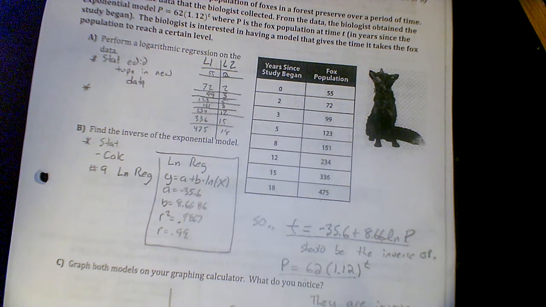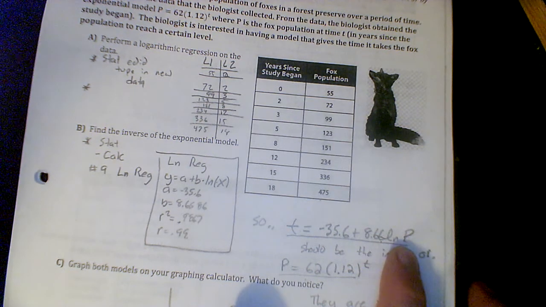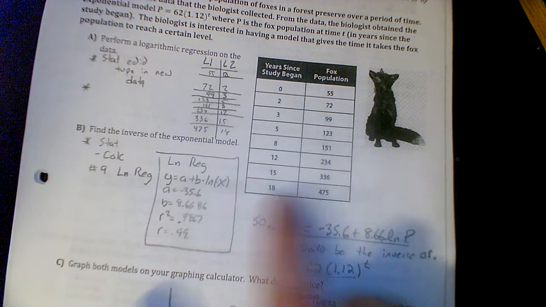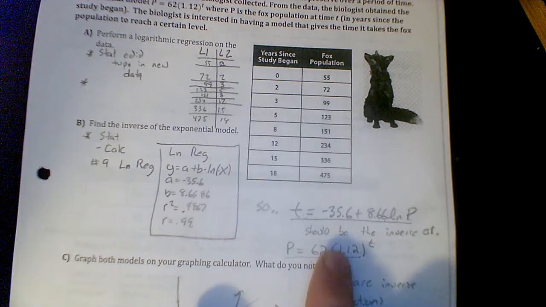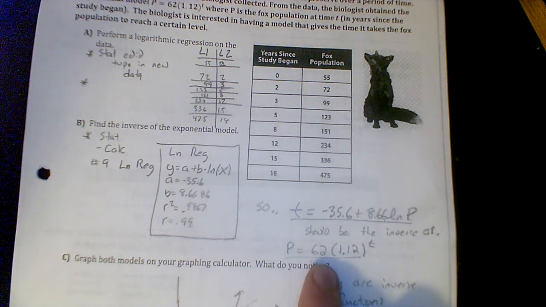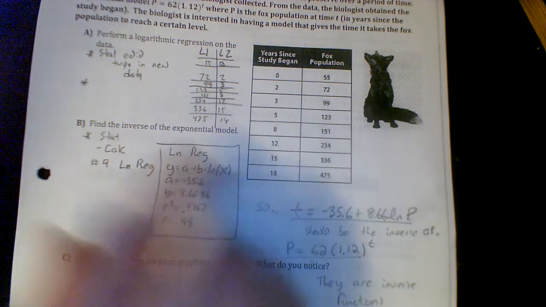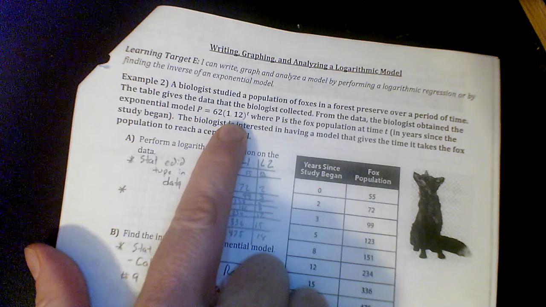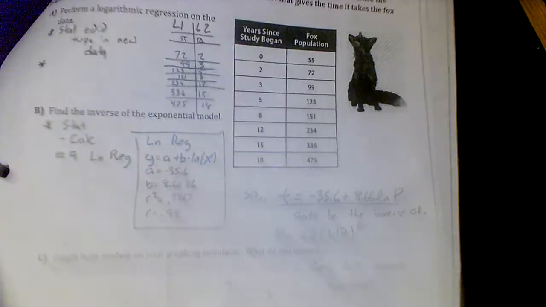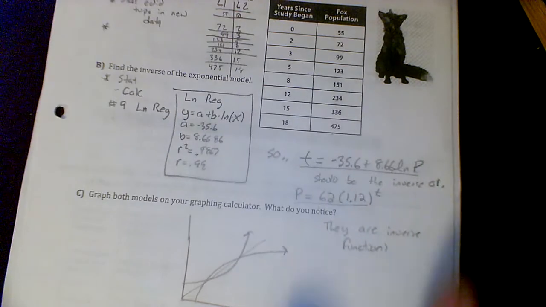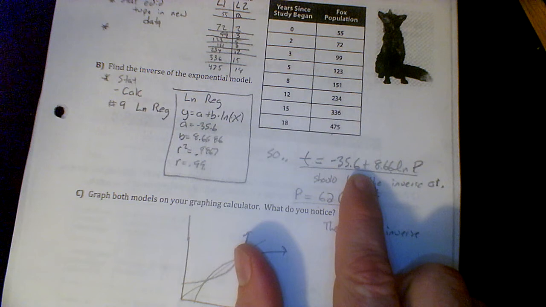For instance, if you plug this into your calculator and typed in 18, you'd get about 475 out. So what this should be is the inverse of P equals 62, the original equation they gave us up here, times 1.12 to the t power. And I'd like you to graph them both. So you can either type this in by hand or have the computer put it in for you if you remember how to do it.